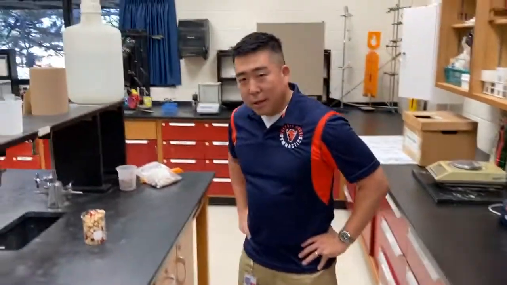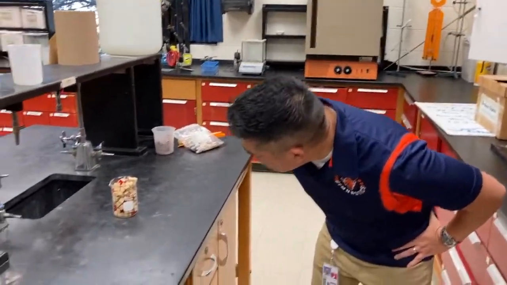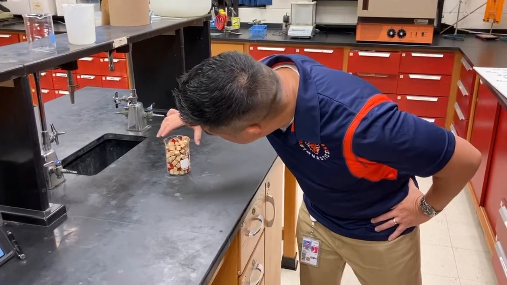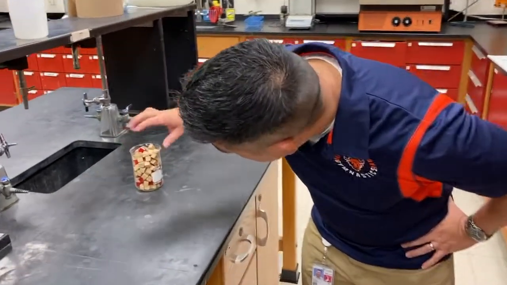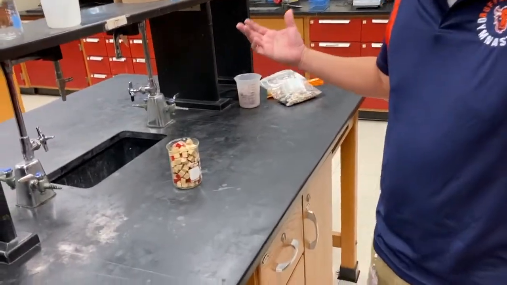Just another day in chem lab. Oh, hey, Mr. Park. Hey, Mr. Troll, look at this. What is that? It's a new element. Another new element? That's right. I don't know if you should be getting so close to that, Mr. Park. That could burn your skin. But it's not like it's radioactive.